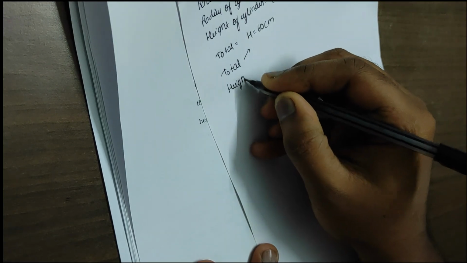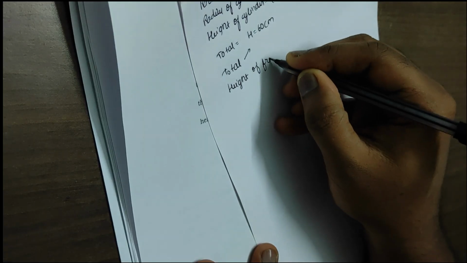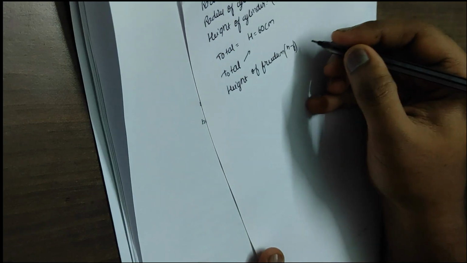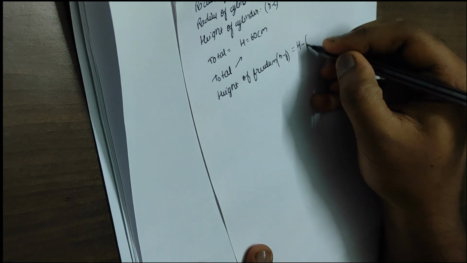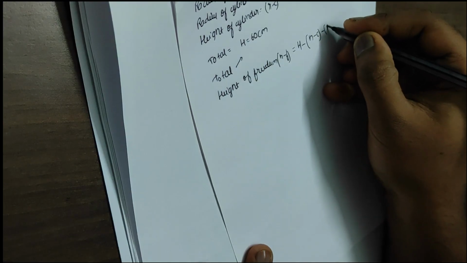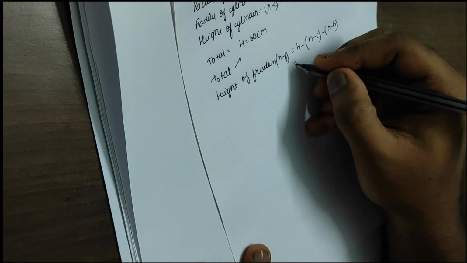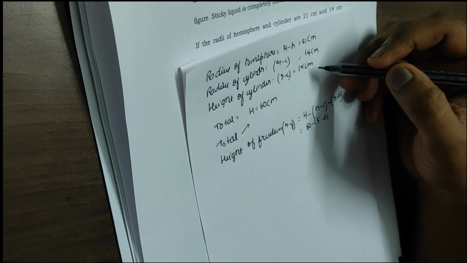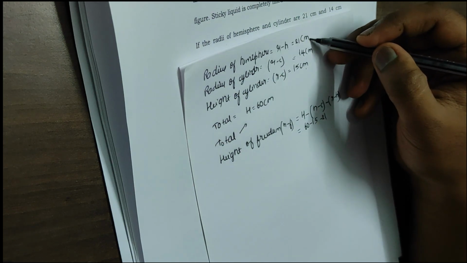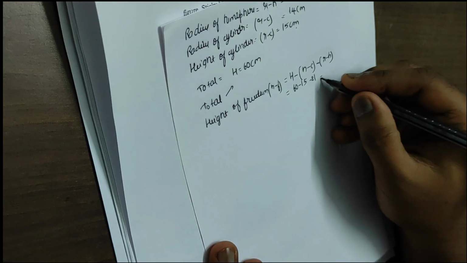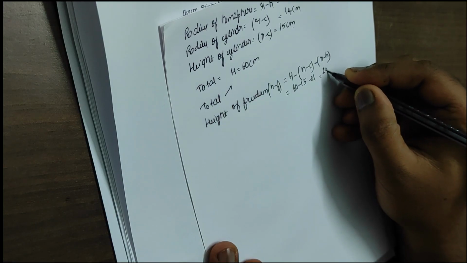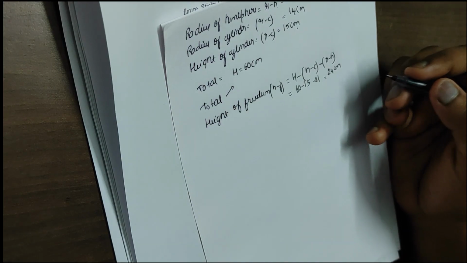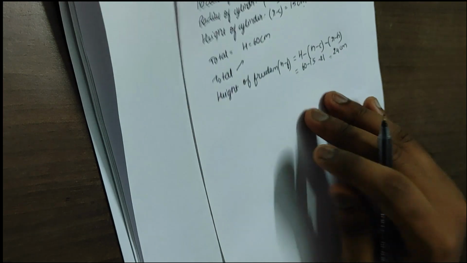Now we'll find the height of the frustum, H_F, that is equal to 60 minus 15 minus 21. 15 is the height of the cylinder, 21 is the radius of the hemisphere. That gives us height of the frustum is 24 centimeter.